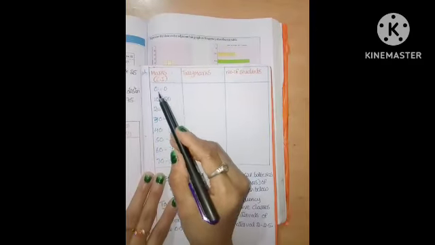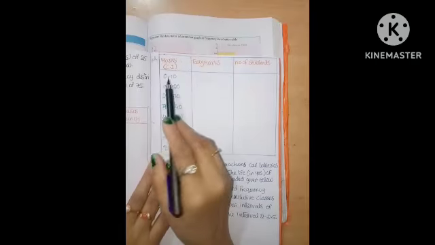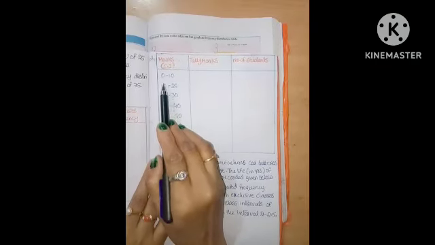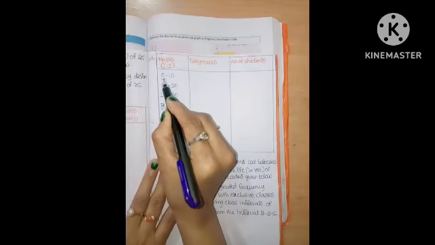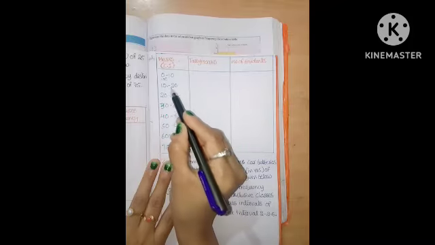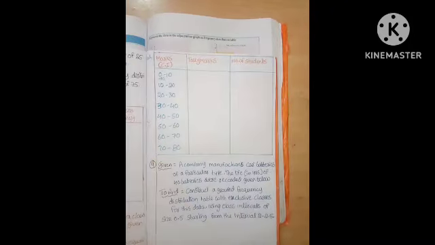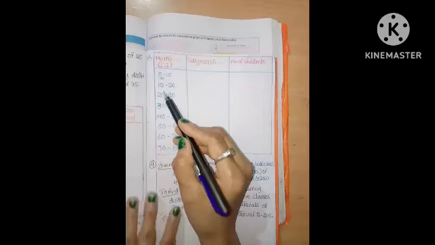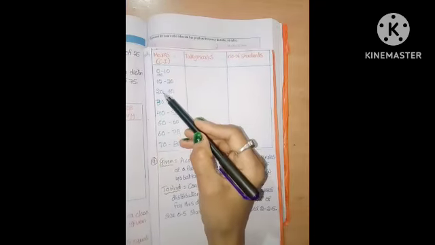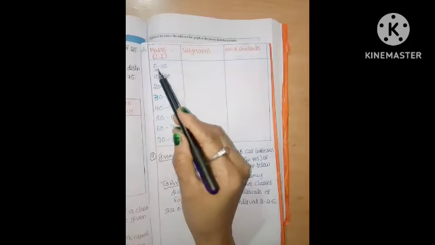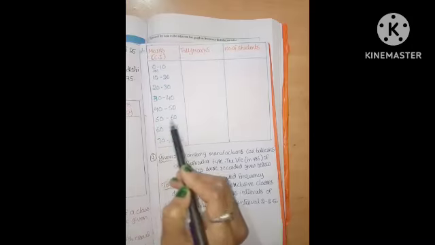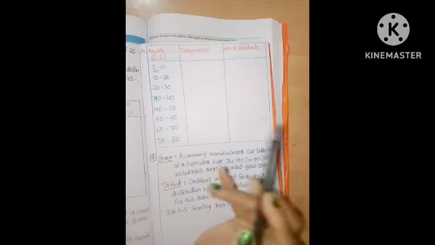The remaining class intervals start from 0 to 10. The class size is 10 only. So again it is 0 to 10, and the height of the class interval is 10 only. So 0 to 10, 10 to 20. Each class interval has a height of 10 only. So the remaining class intervals are 0 to 10, 10 to 20, 20 to 30, 30 to 40, 40 to 50, 50 to 60, 60 to 70, 70 to 80.